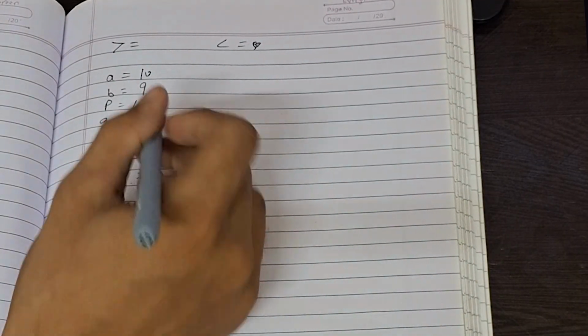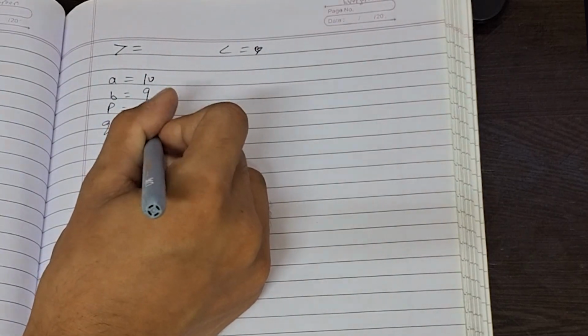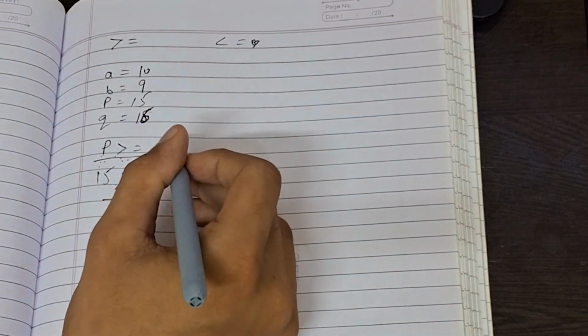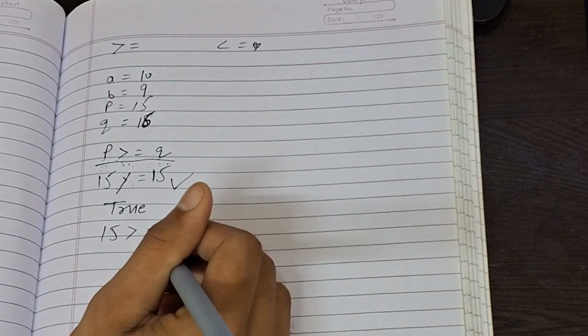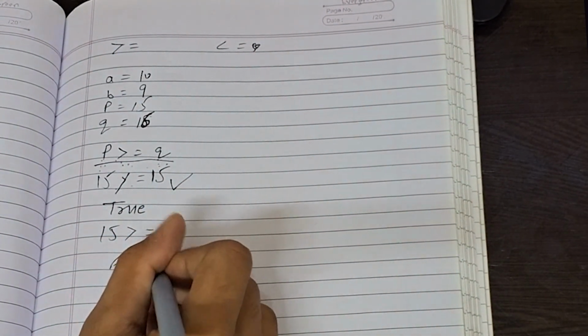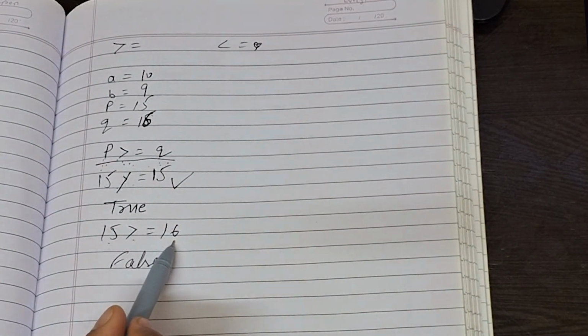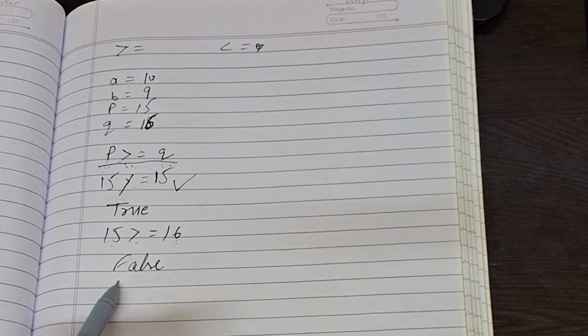But if here I make the value of Q 16, so Q is 16 now, is 15 greater than or equal to 16? It will be false. Why false? Because 15 is neither greater than 16 nor equal to 16. So the answer will be false.